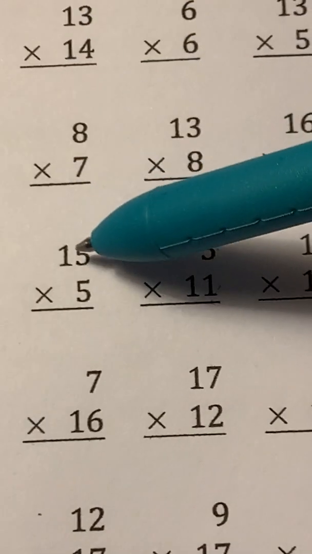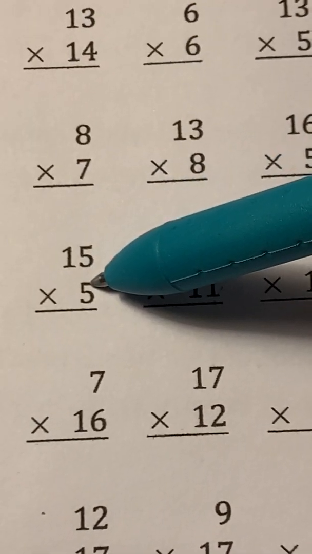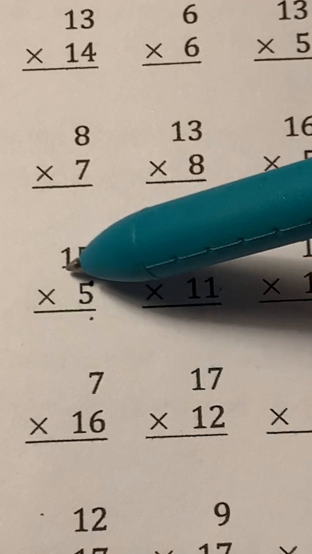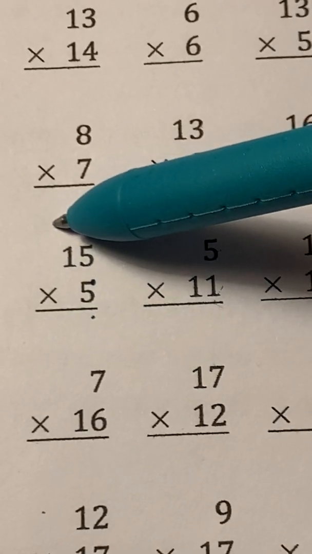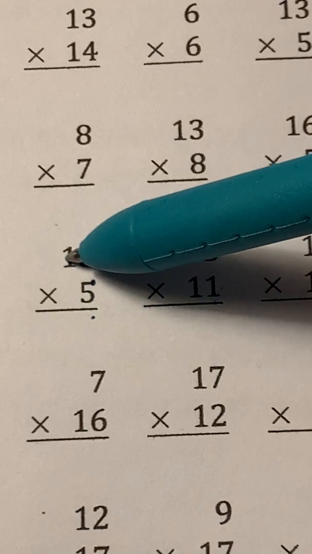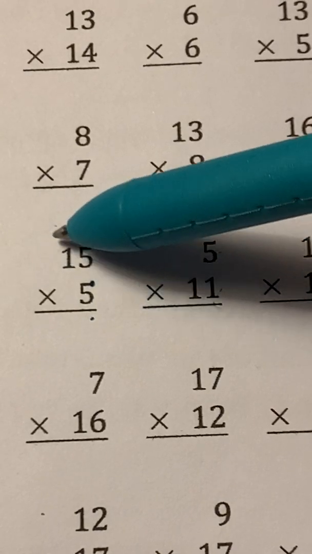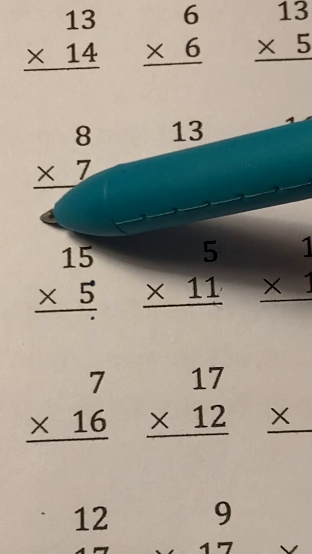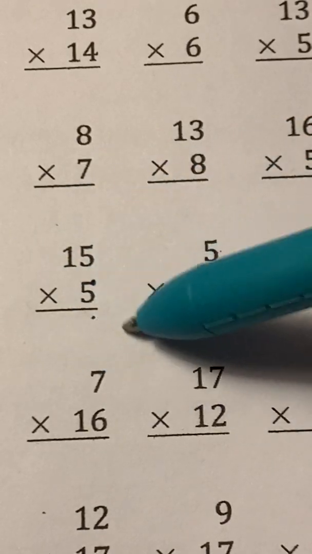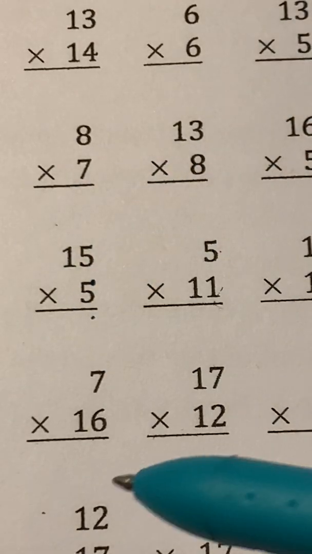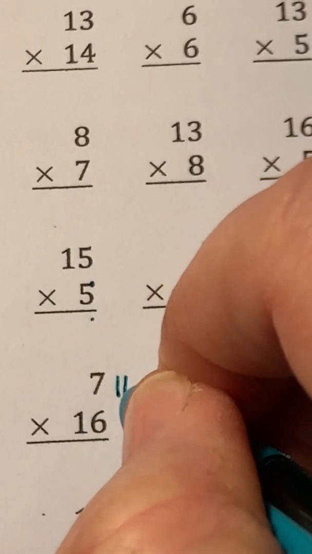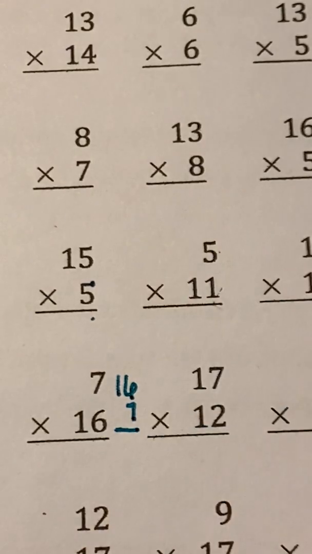What would this one be? 5 times 5 is 25. Put down the 5. Carry your 2 up here. 5 times 1 is 5. Add the 2. 7. 75. Okay? And when you see them like this, Mrs. Brosco said to rewrite them.